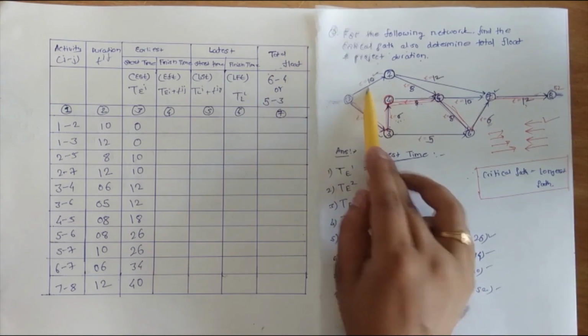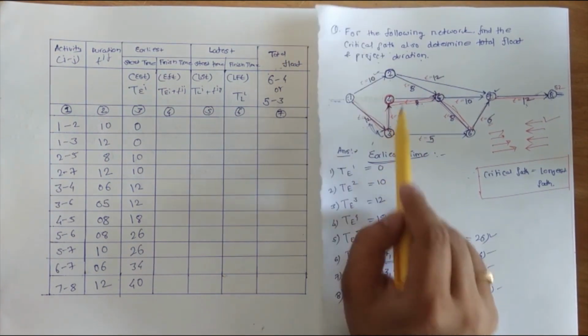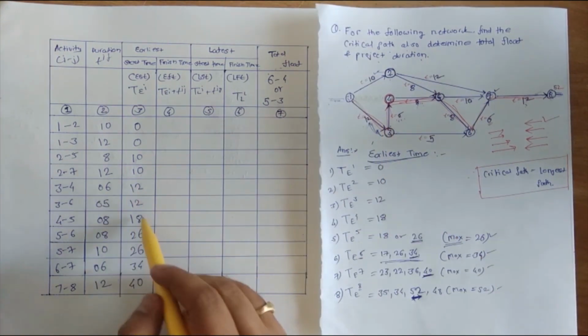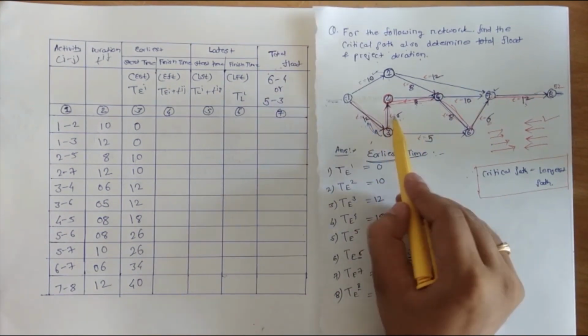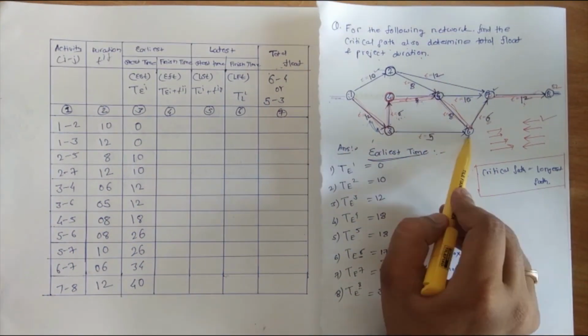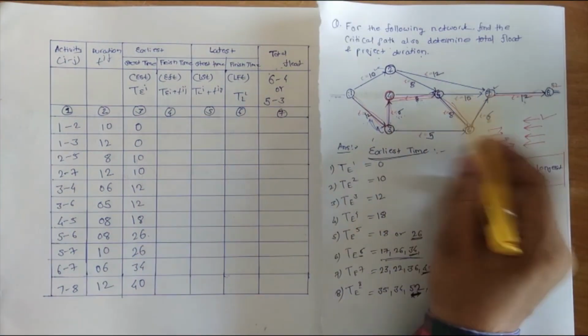2 to 7, it is 10 preceding value. 3 to 6, it is 12. 3 to 4, it is 12. Okay. Now 4 to 5, it is 18. Now 5 to 6, it is 12 plus 6 plus 8, 26. 5 to 7 also 26.